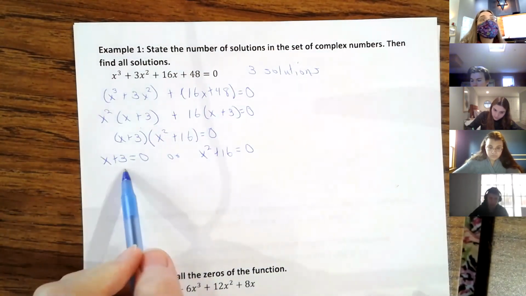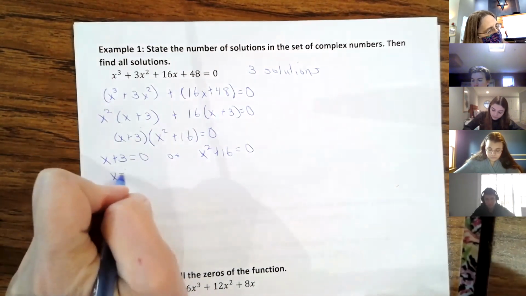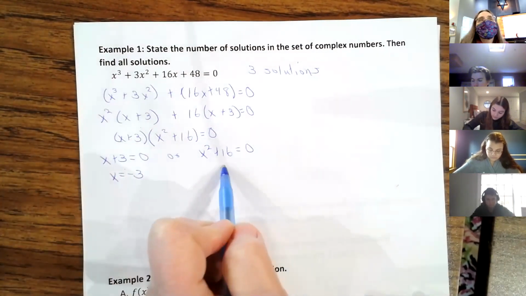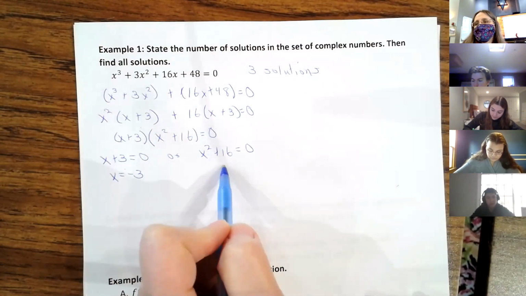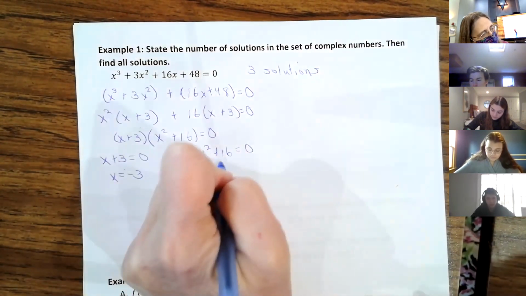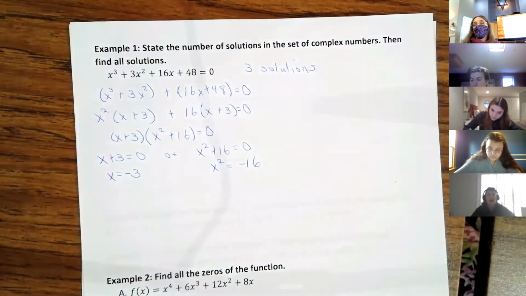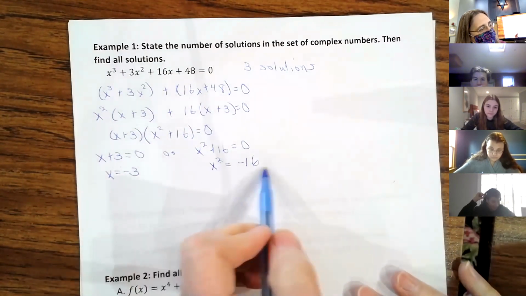So x plus 3 equals 0 gives us -3. Okay, Emma says -3. And what happens with the x squared plus 16? It's 4. Okay, it'd be 4, right? We're going to subtract and get -16. Oh, it'd be 4i. Yeah, Eli's got it. Let's go through and get it.